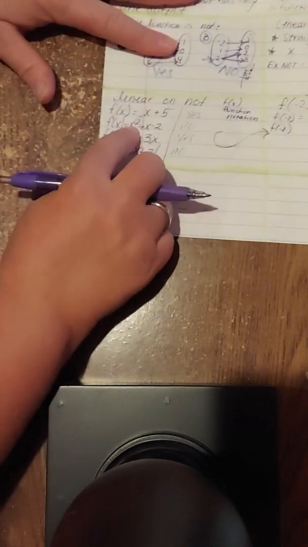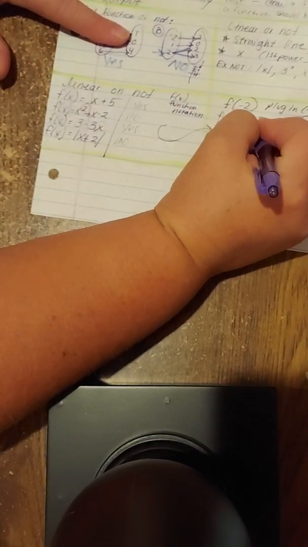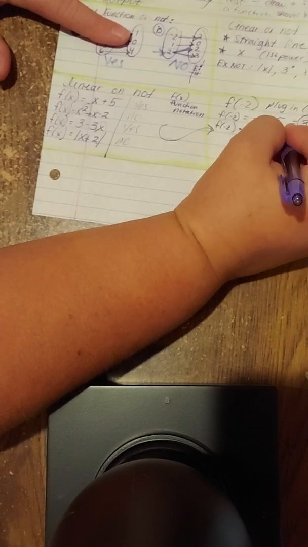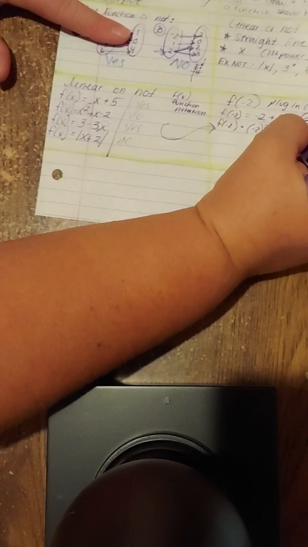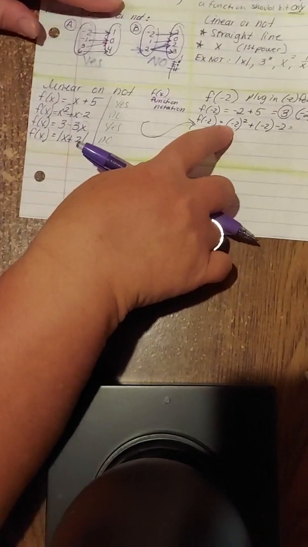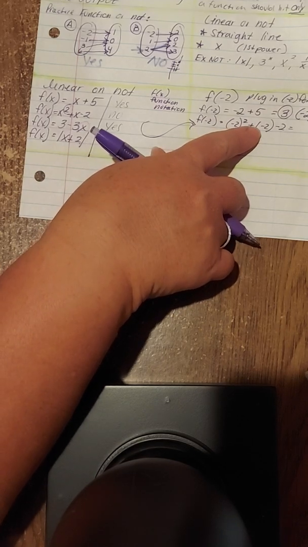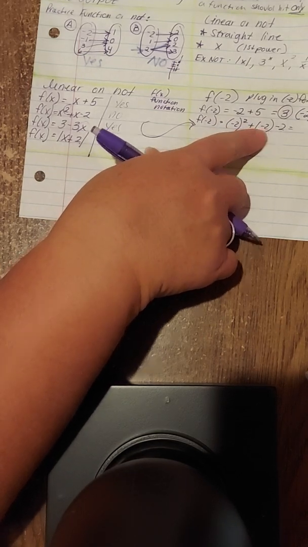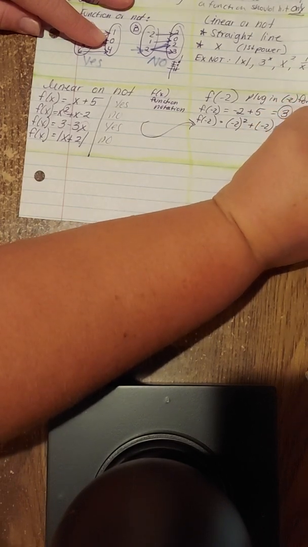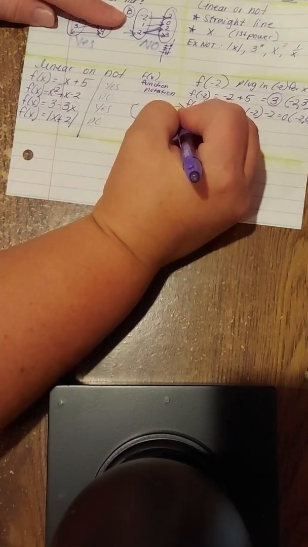Let's see our next one. X squared. So instead of x squared, I'm going to put negative 2 squared plus negative 2 minus 2. And I'm going to chug that through right on my calculator if I want. Negative 2 squared is 4. Plus negative 2 minus 2. Oh, that's 0. So negative 2, 0 is my point. That's an actual point on the line.